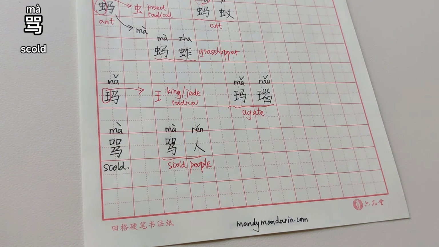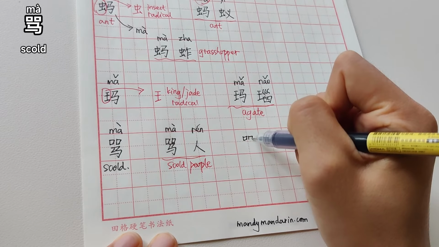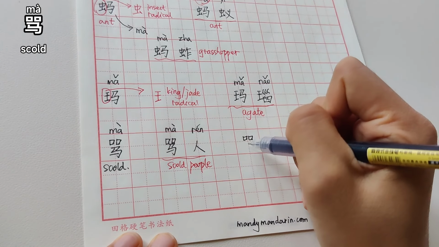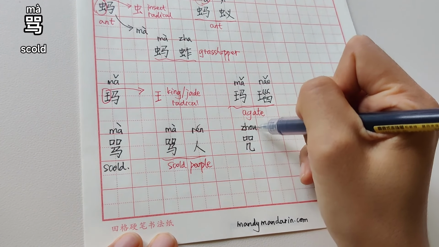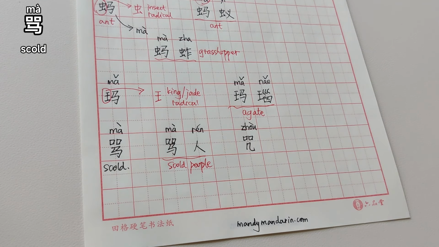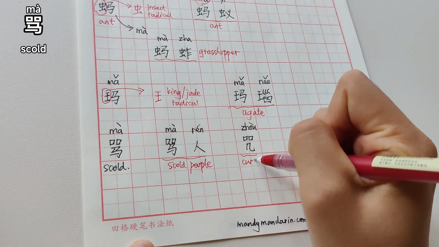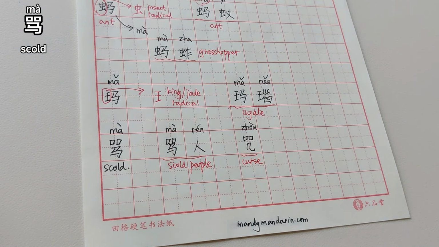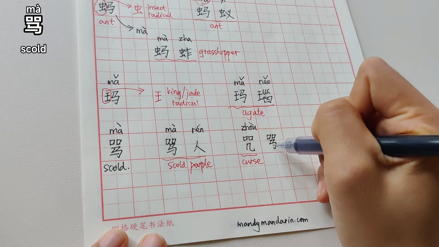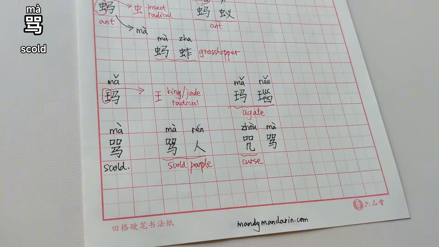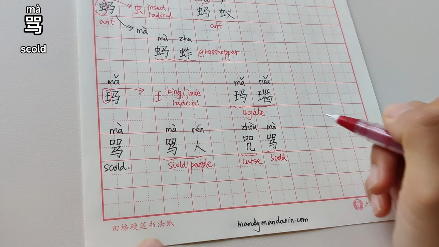Here's one extra 汉字 I really want to introduce to you. It also has two mouth radicals on the top. That's 咒. 咒 is to curse. Yeah. And you can also say 咒骂. To curse, to scold.